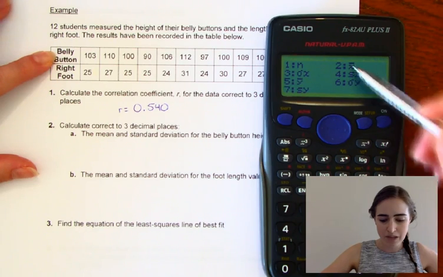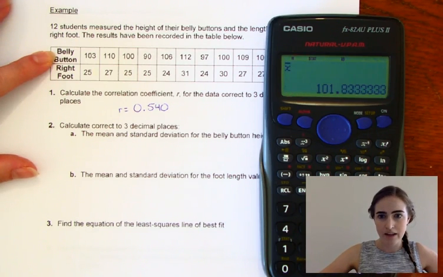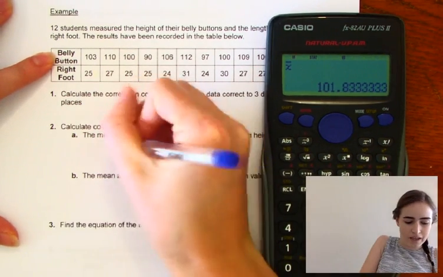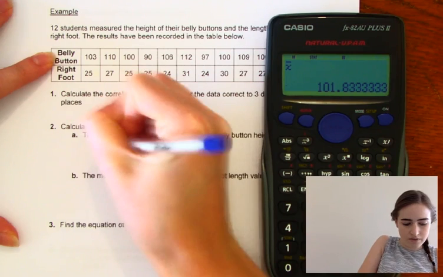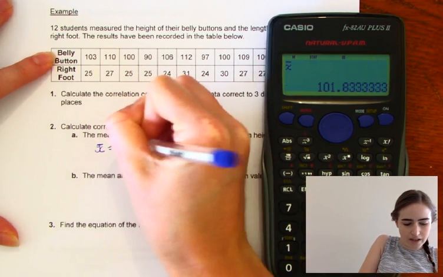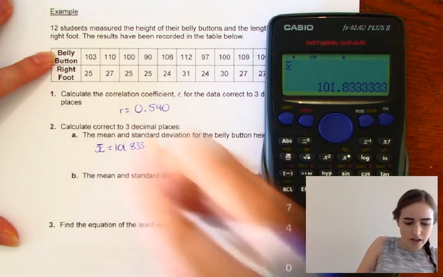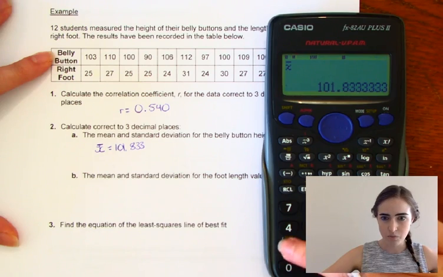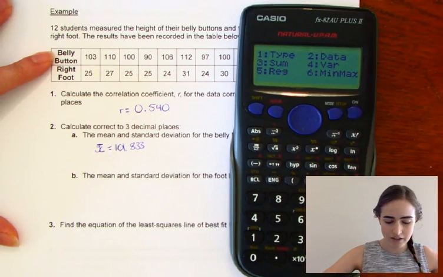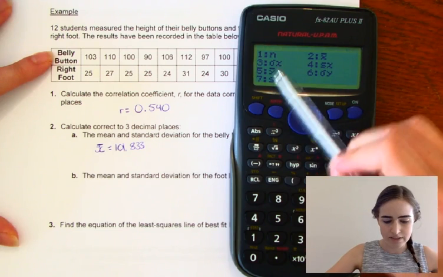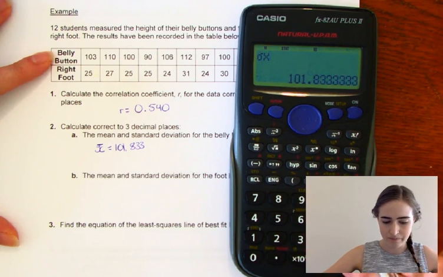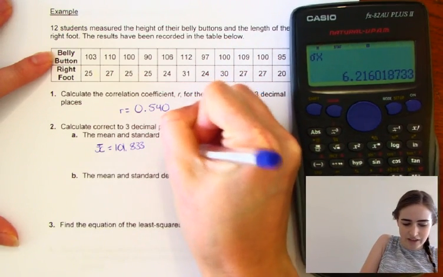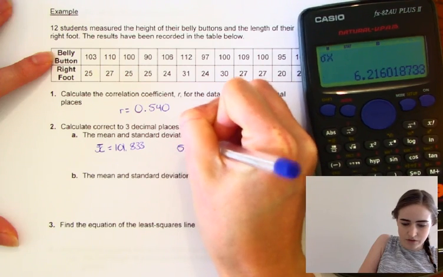first. So if we go the mean of the x scores, we'll press 2 and equals, and it'll give us 101, and we want it to 3 decimal places. So that would be the mean, 101.833. And the standard deviations, we'll do the same thing again. We're going Shift 1 and then into variance, so 4. And then we want the standard deviation of the x scores, so that's our 3. So that's 6.216. So the standard deviation of the x scores, 6.216.